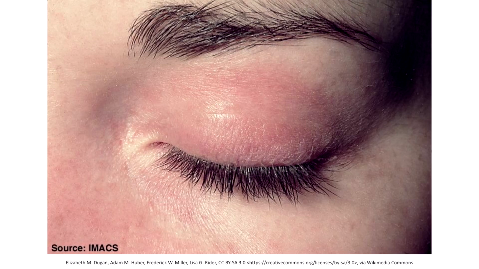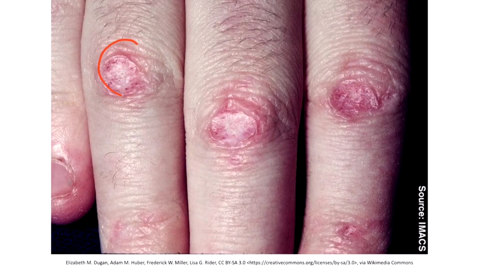Here's an image depicting the heliotrope rash, which is a hallmark sign of dermatomyositis. You can see the macular erythema on the upper eyelid, and this is associated with some periorbital edema. As these lesions resolve, they can leave a hypo or hyperpigmented area in its place. Here we can see Gottron's papules with telangiectasia. Notice how they're present on the extensor surface of the finger joints, namely the metacarpophalangeal MCP and interphalangeal IP joints.